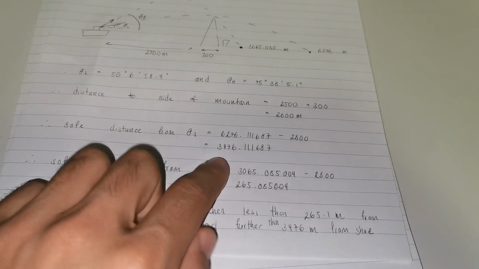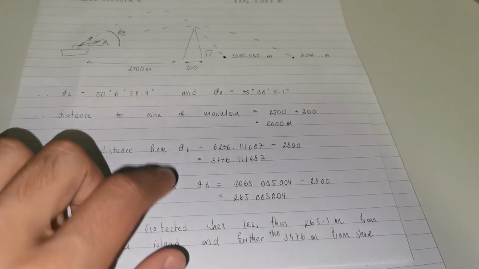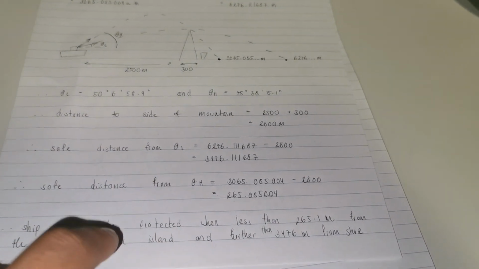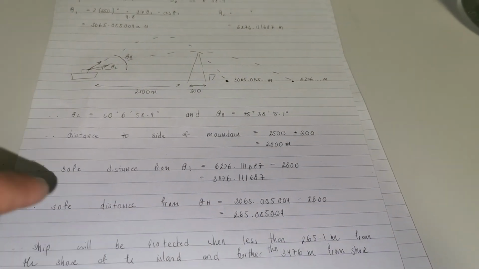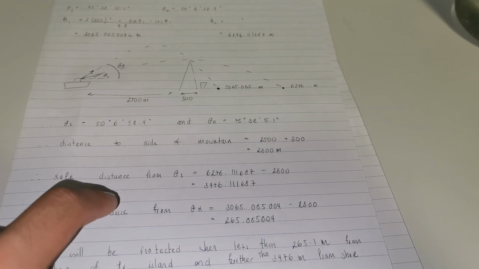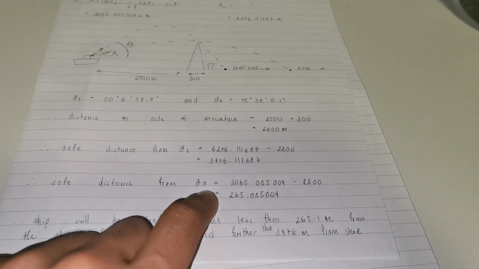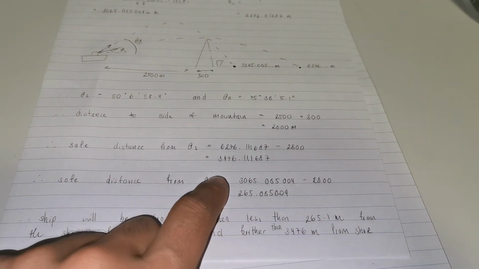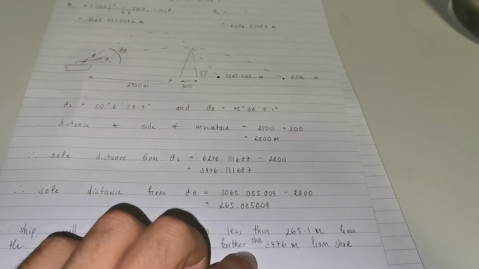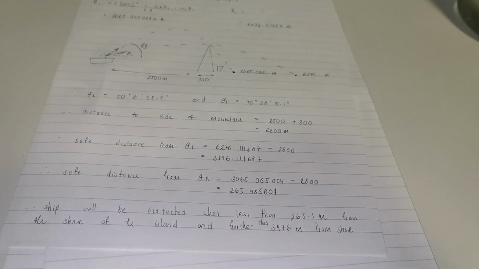Then with these two values here, we simply subtract that value, and we have these two distances, right? And these are the distances which will give us the range at which the ship is safe from being hit by a projectile from the shore of this island here. So we get 3,476 meters and 265 meters as well, right?